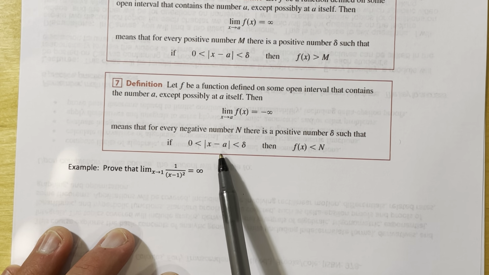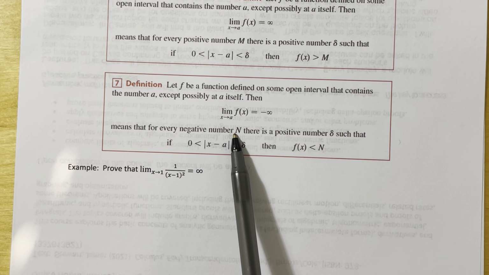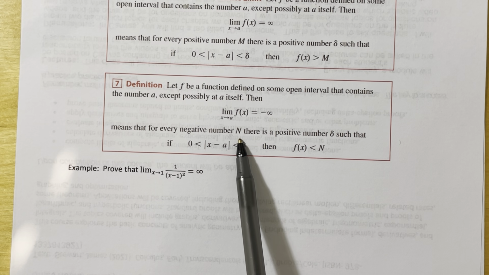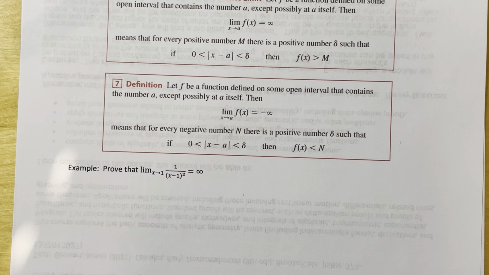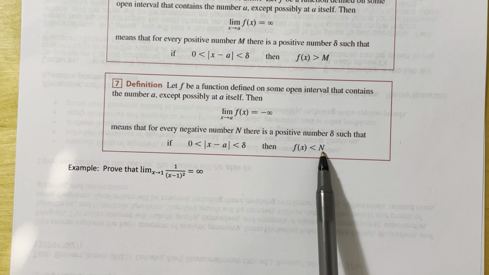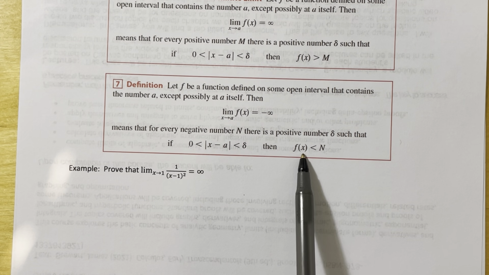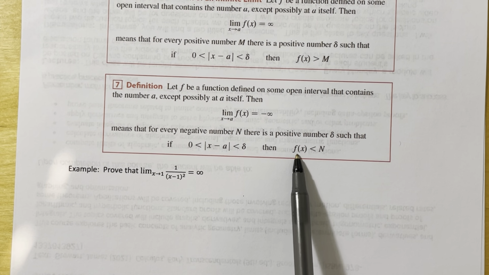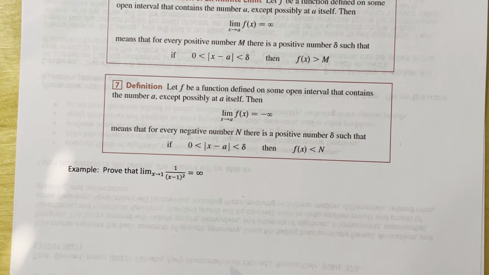But in this case, n is assumed to be a negative number, and no matter how small of a negative number it is, meaning towards negative infinity, we can always make f of x smaller than that by taking x to be close enough to a. So this is showing that f of x will be tending towards negative infinity as we approach a.